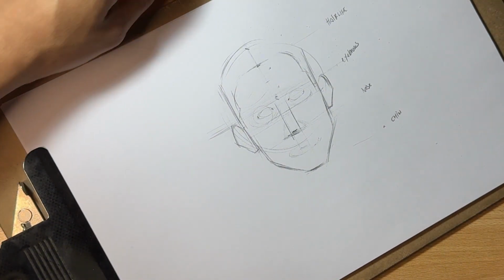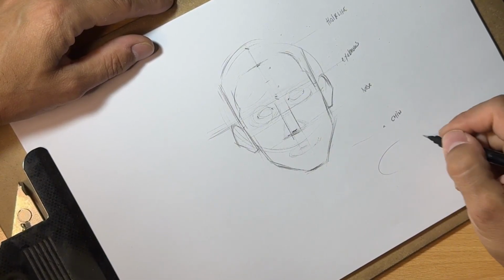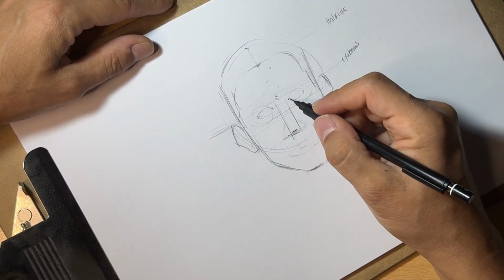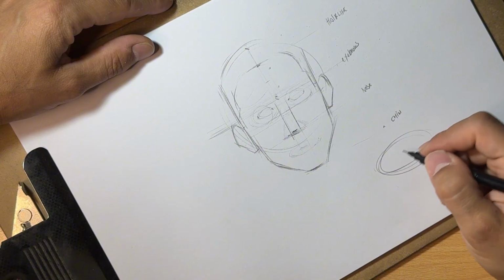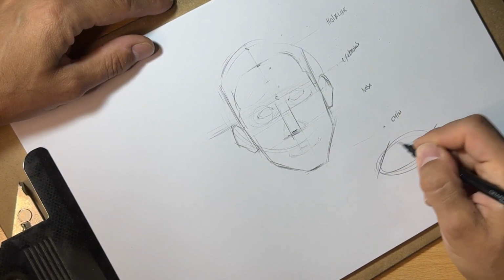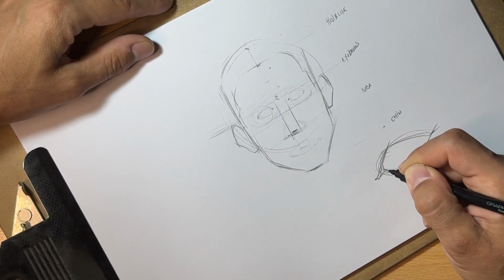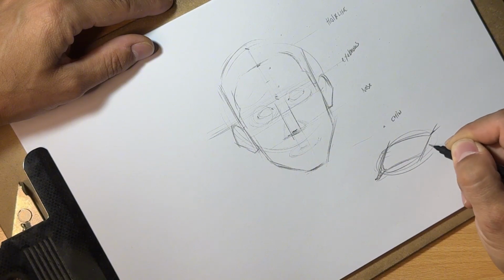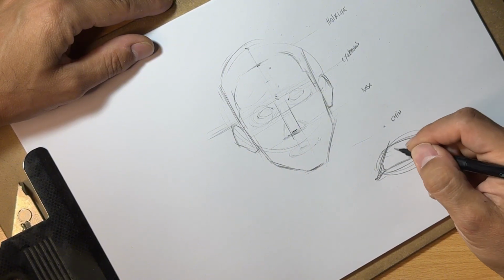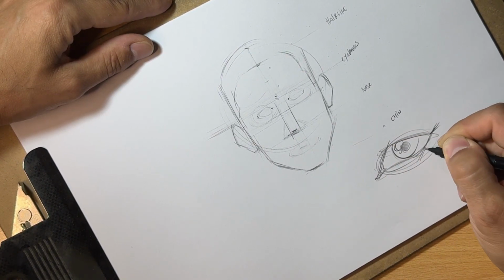So for the eyes, just remember that you had the oval shape. So just create 2 diagonals here on the sides, and then these 2 lines close the eye shape. And then you create the iris and then the pupil in the middle. A little circle here to create the lighting effect.